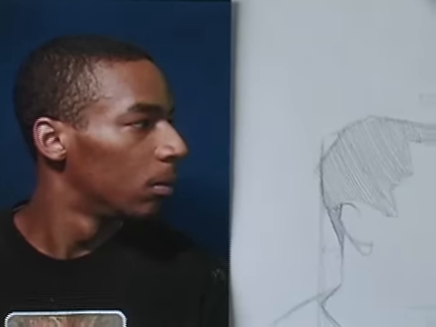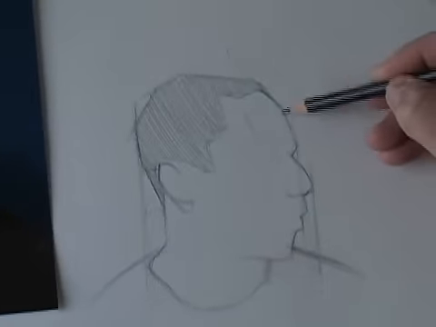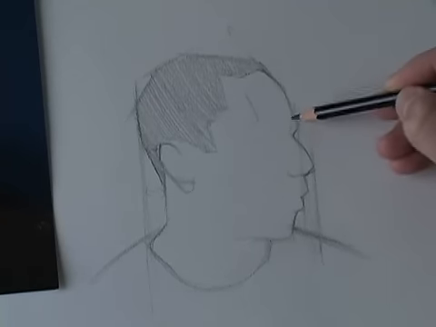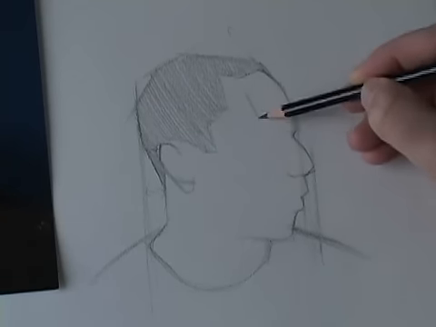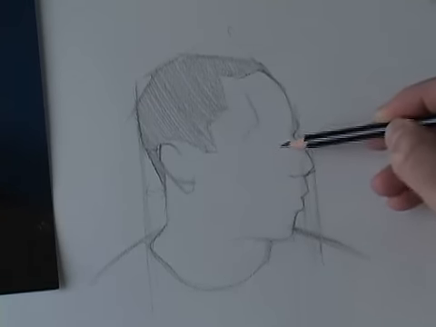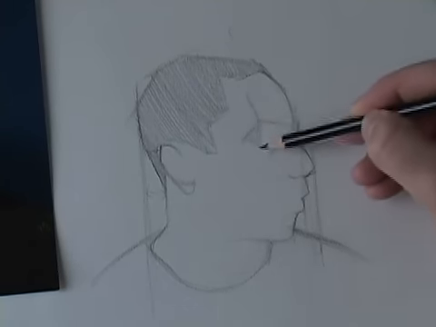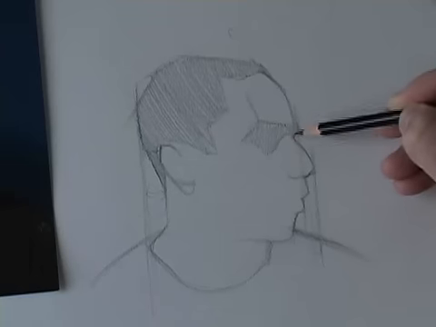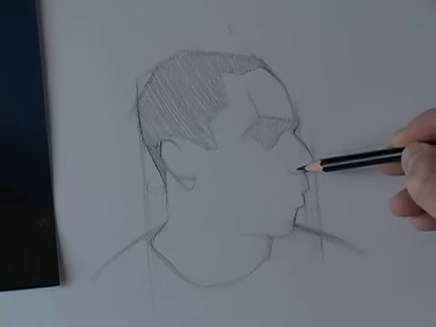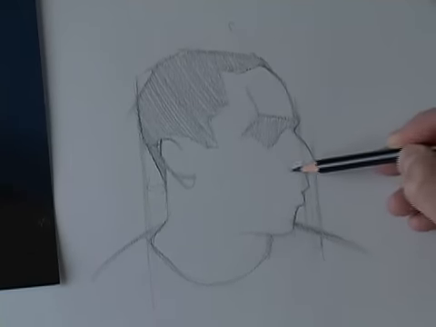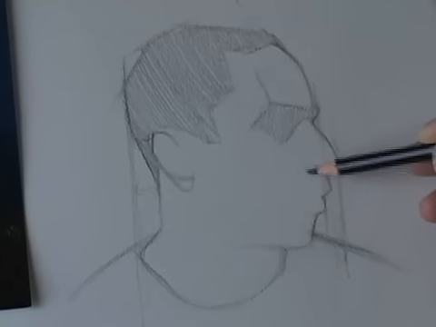So now what I'm going to do is focus in on the shadow shape just a little bit, okay? And I'm going to draw this shadow shape. I'm going to get the angle of his eyebrow, and let's just put in a little bit of tone. Cool. And now let's get the underplane of his nose. I'm kind of doing shadow shapes and underplanes at the same time.